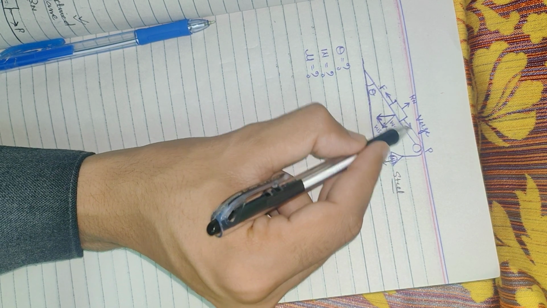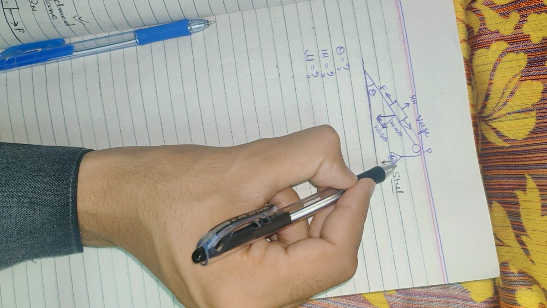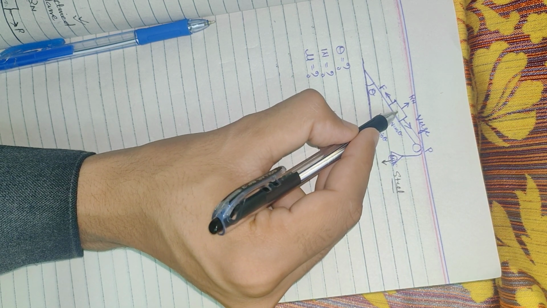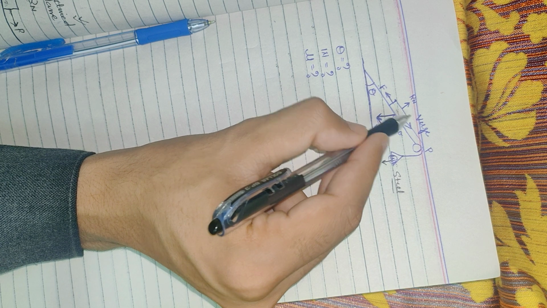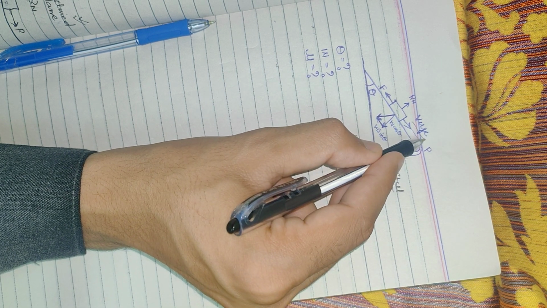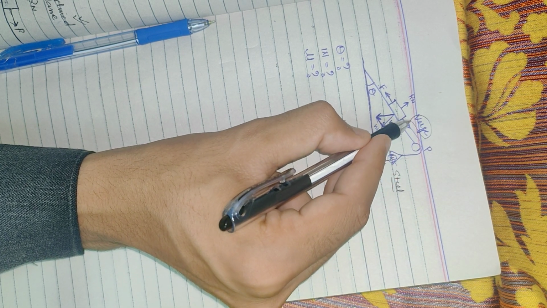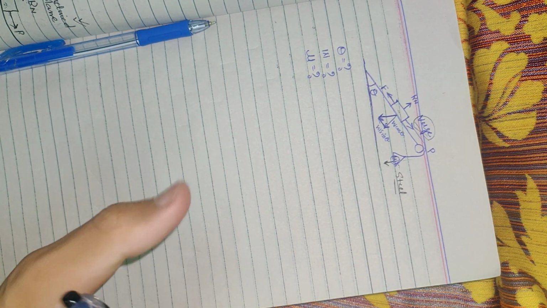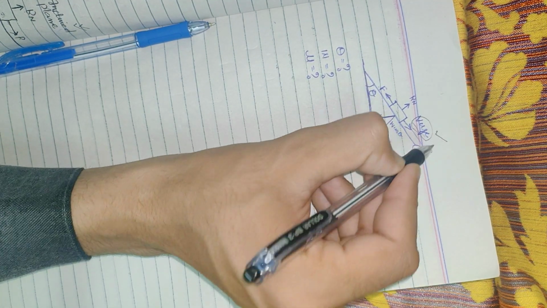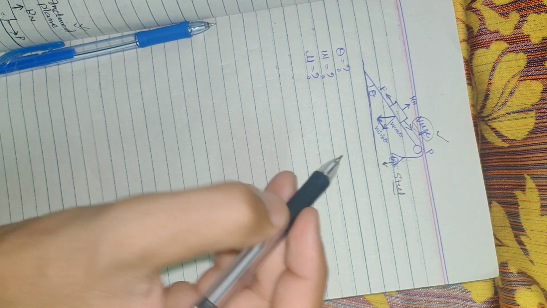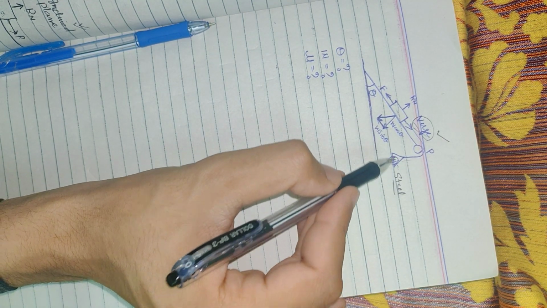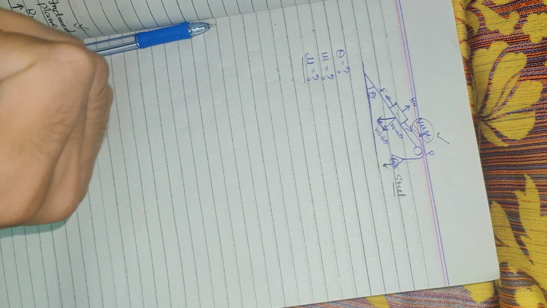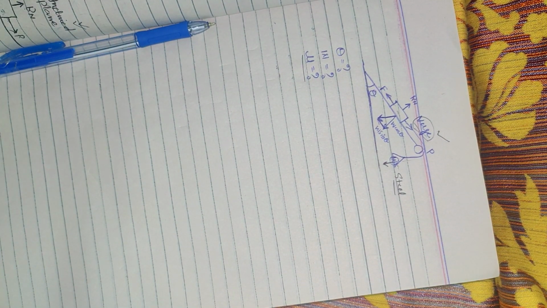We can increase this applied force until the object starts to move, that is, the object is in the verge position. We have told you about the verge position and limiting friction. Then we can find the coefficient of friction according to that formula. So that is our lecture.